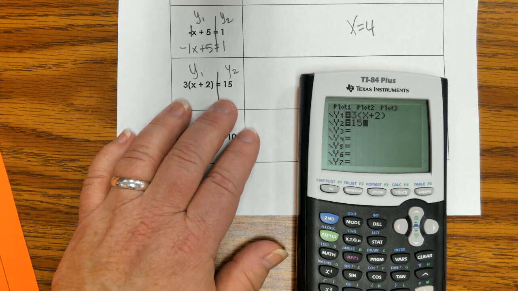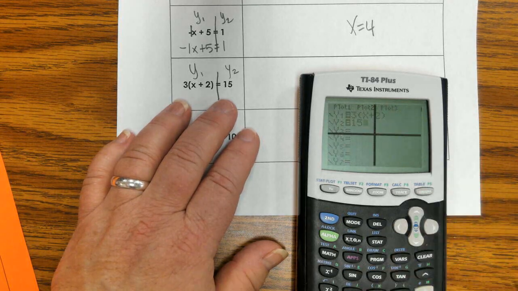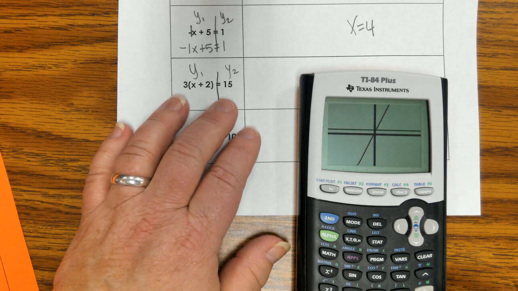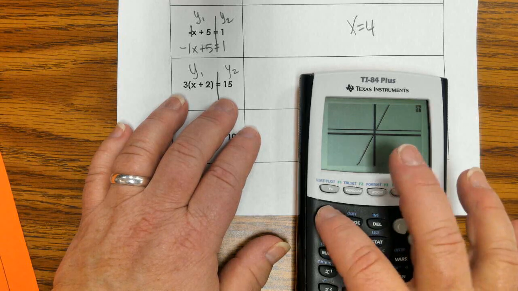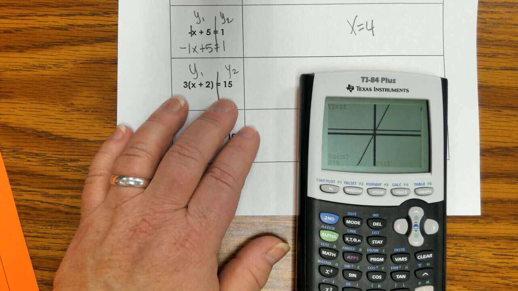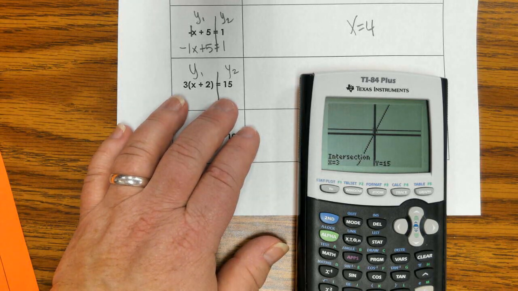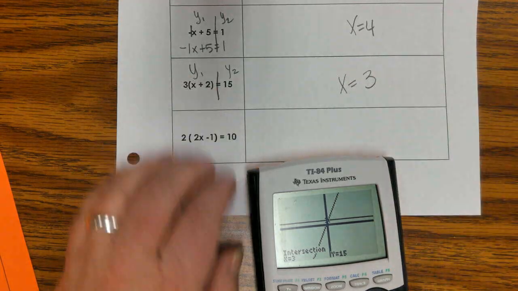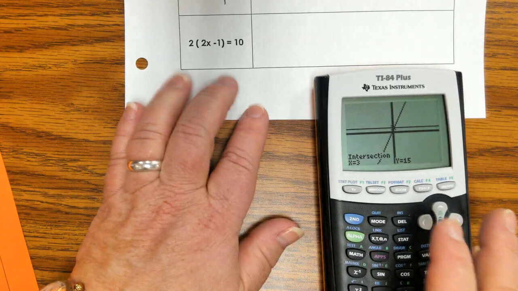We should be getting familiar with these steps by now. Hit graph. There's 1 line. There's 2 lines. I'm going to hit second, trace, 5, enter, enter, enter, and I find that x is equal to 3. I'm going to do one more problem with you, and then you have your practice to do.